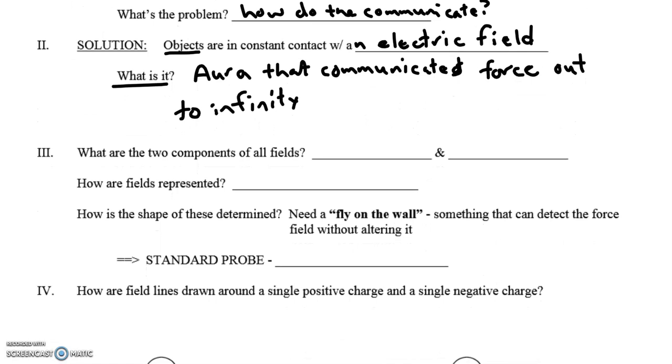Okay, so the rest of this is, how do you map a field? How do you show a field surrounding charges? And what are the rules for that? So we want to establish what are the two components of all fields. Well, electric field, again, is trying to communicate force, and forces, like all vectors, have two components. That is magnitude, and direction. Okay, so I'm going to give you the rules for, more than anything, how you draw the direction of the field, and the magnitude is a little bit more subtle. So we represent fields with field lines.